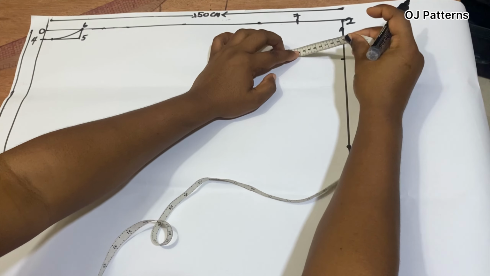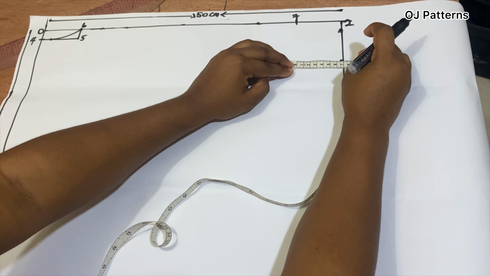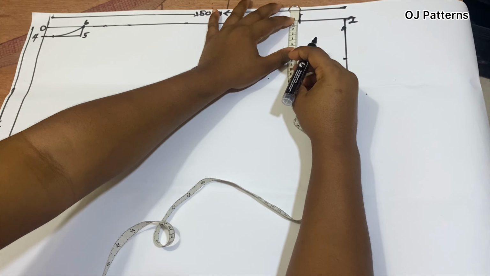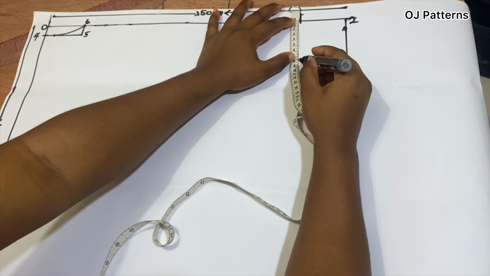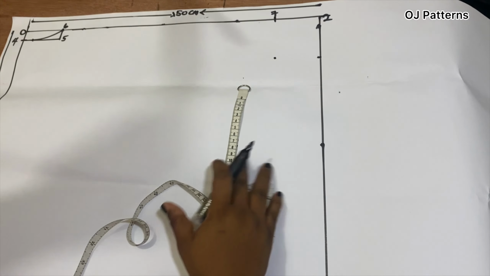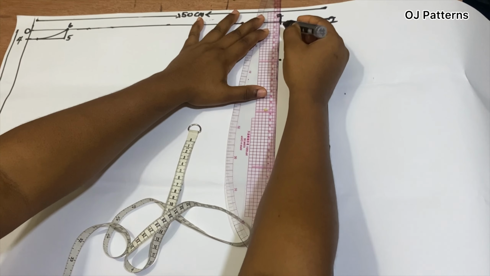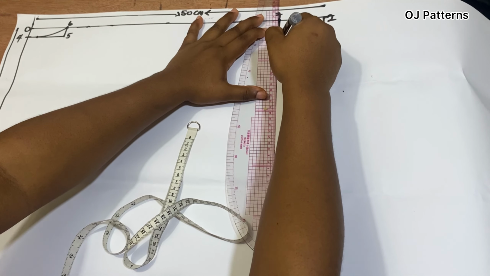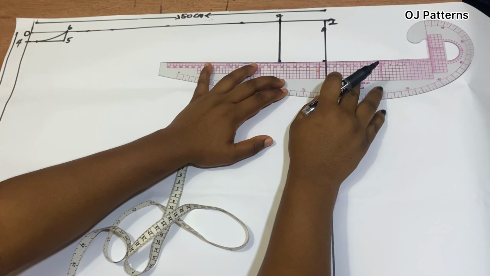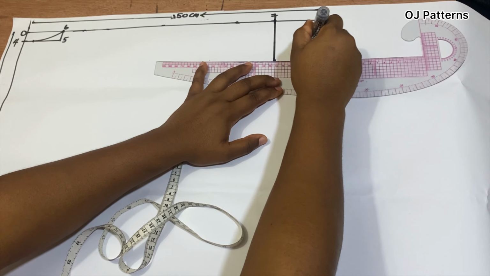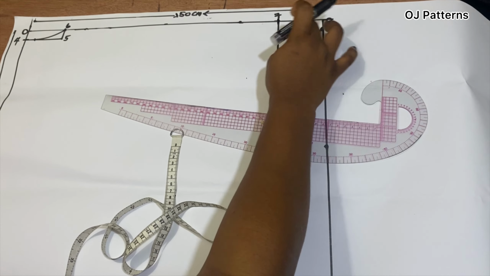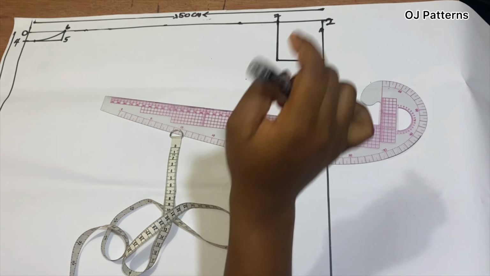I want to ensure, and then we'll draw a square. This is 7 and this is 7.5. Okay, perfect. So connect them. Length is 7.5 while the width is 7 cm. You want to ensure your measurement. If I measure from here to here, it's 7. If I measure from here to there, it's 7.5.